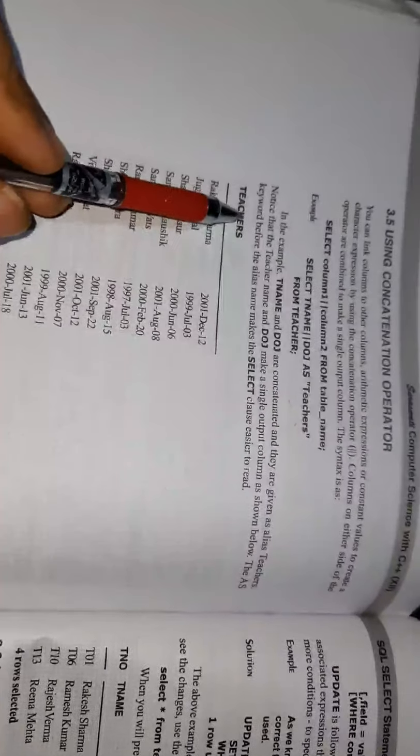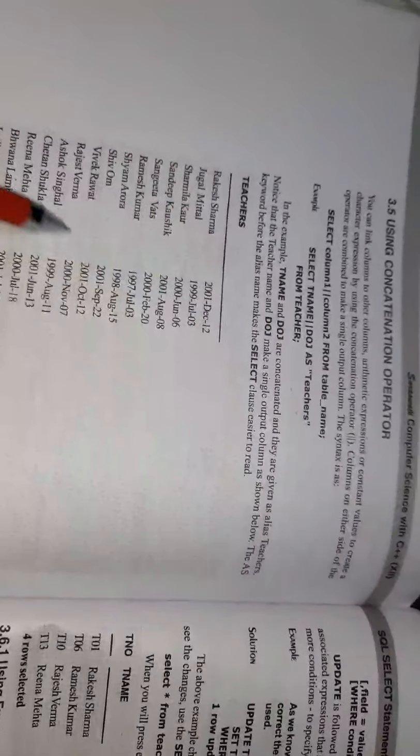So this shows that the teachers column has the name and then the date of joining data in one column, okay. So that is how you use these concatenation operators. These are small things that are easy to remember and easy to forget, so continuous practice is necessary.